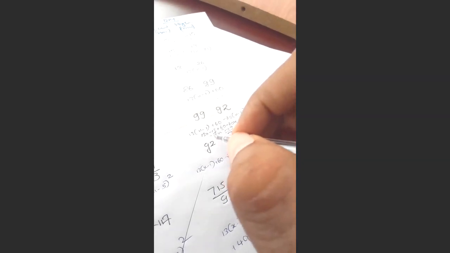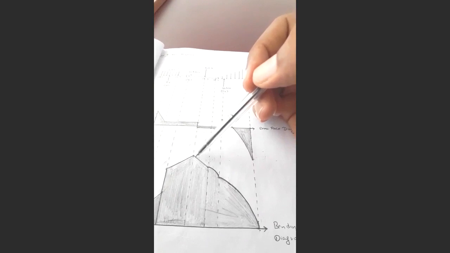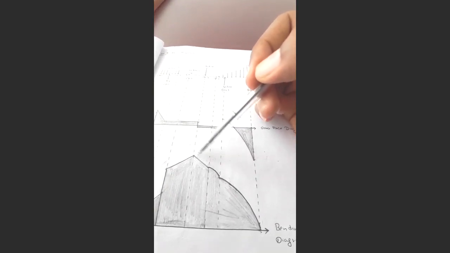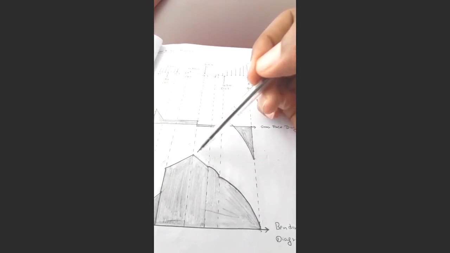So minus 7x plus 127 means a positive intercept, but it's a negative gradient. For section EF, a negative gradient means it is making an obtuse angle with the x-axis. The reason it is a negative gradient is because it is minus 7x. Focus on that, okay? So this section is okay.